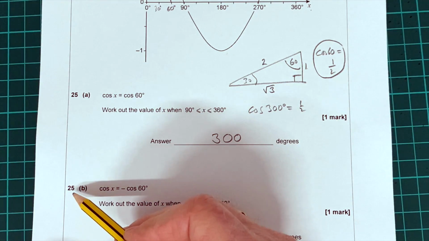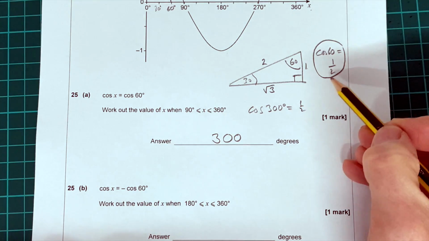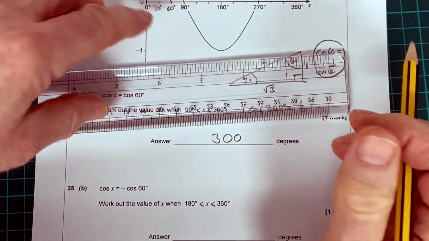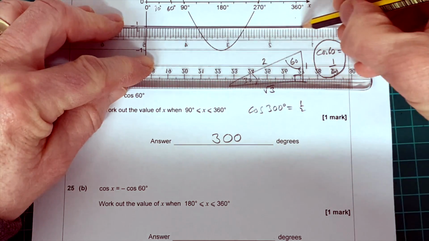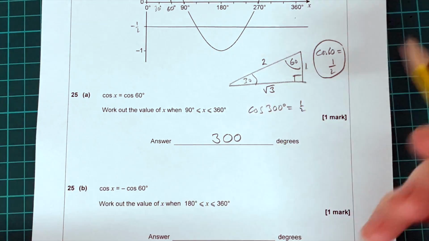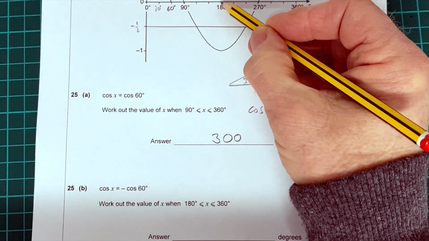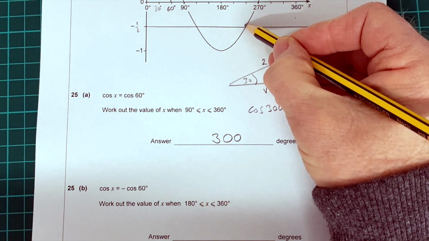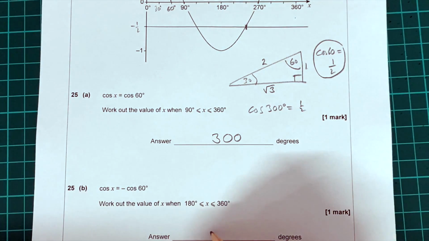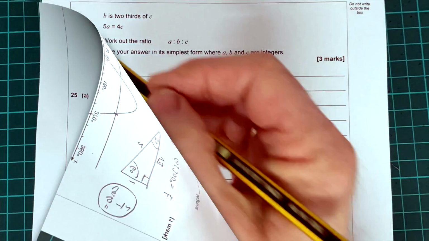So part B of question 25 says that cos x is negative cos 60. Well, we know that cos 60 is a half, so negative a half is going to be there. Let's draw a line across the graph at that point, and you can see that there are two values that are going to satisfy this. But they've said work out the value of x when it's between 180 and 360. So between there and there, the only place is there. And going up to the graph, we can see we're taking 30 off 270. So that's 240 degrees.